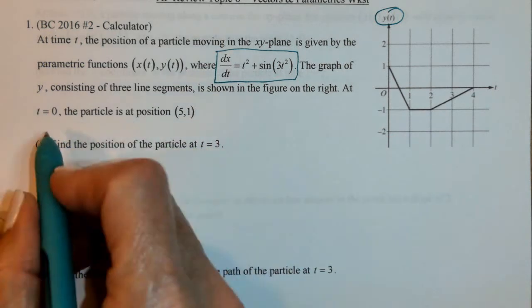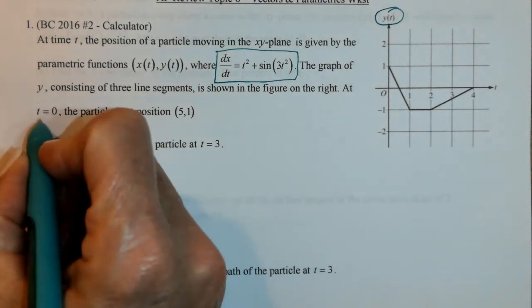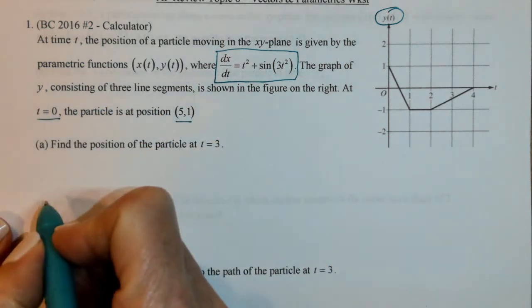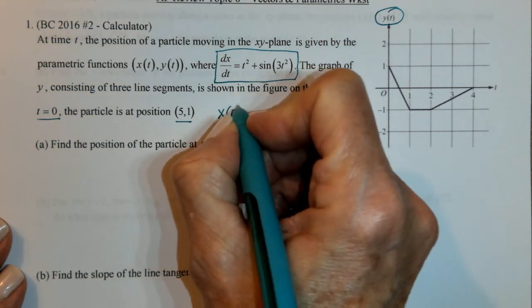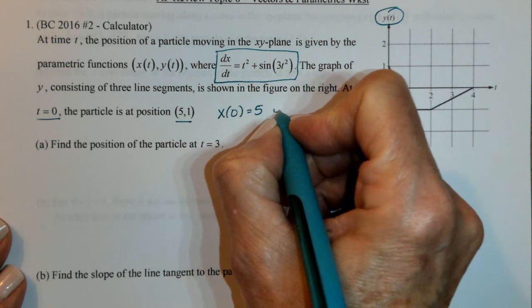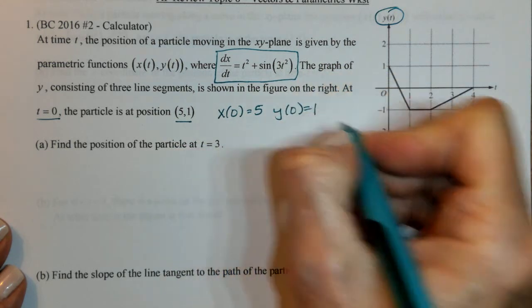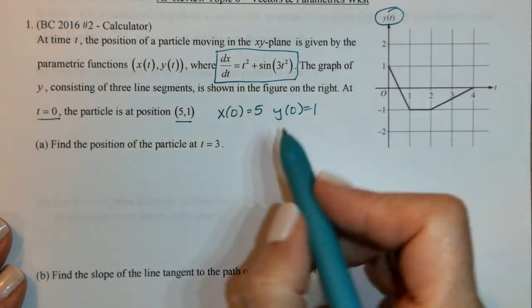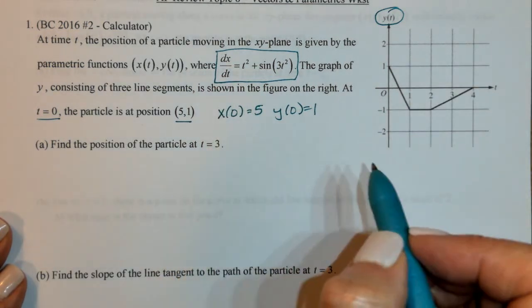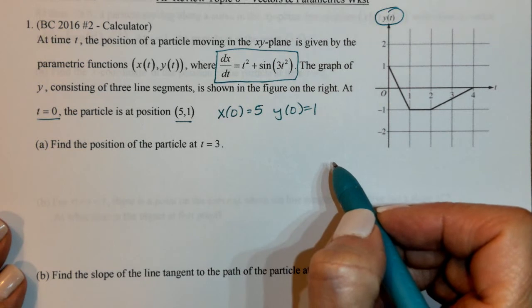And then they give us an initial condition. So at time 0, this is the position of the particle. That is telling us that x at 0 is 5 and y at 0 is 1, which we could read right here from the graph. y at 0 is 1. But we would not know this x coordinate if they didn't give it to us.